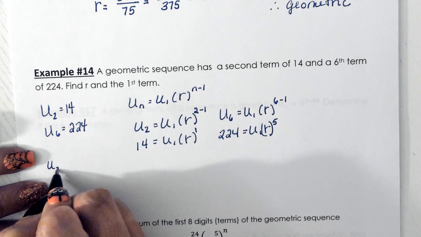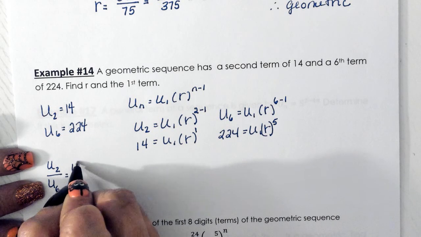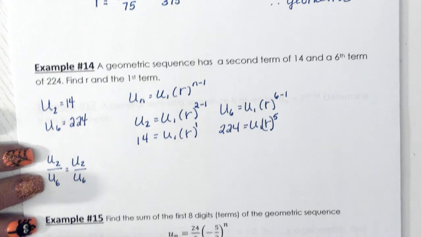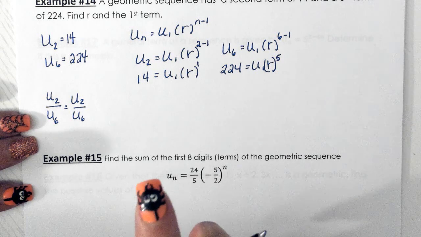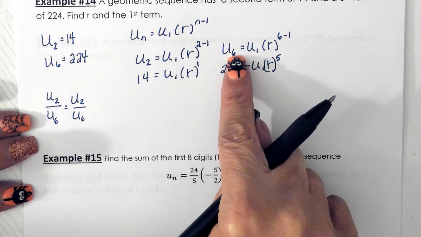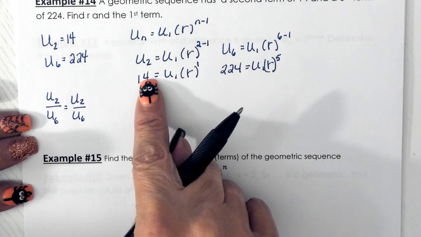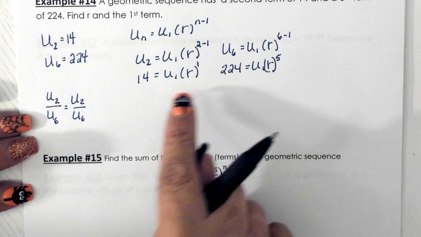And remember, I'm kind of brainstorming here. There's a lot of different ways. What if I just said this? Would you agree with that? U2 over U6 equals U2 over U6, right? It would equal the same thing.